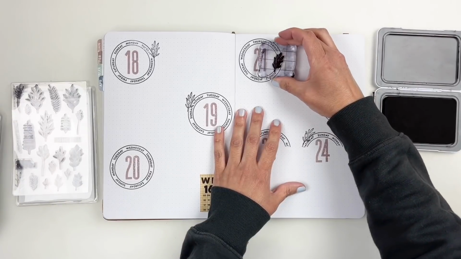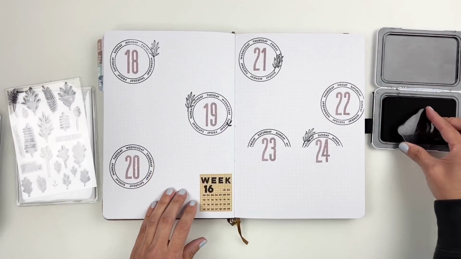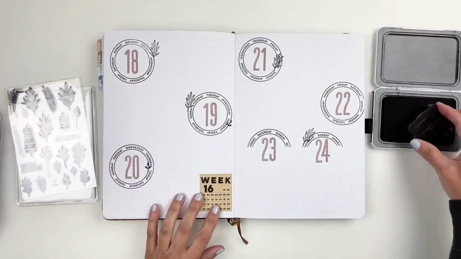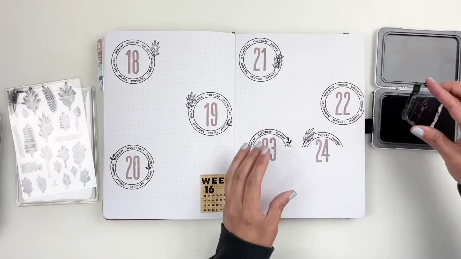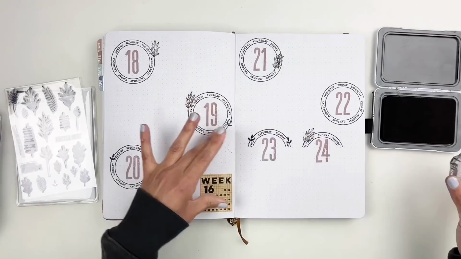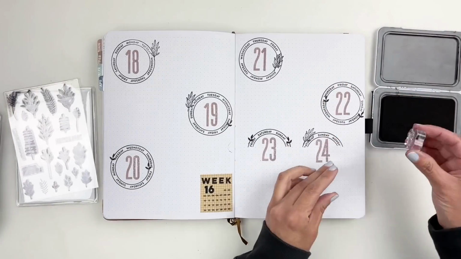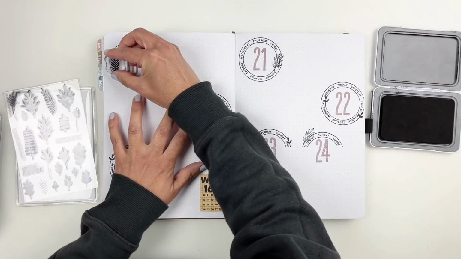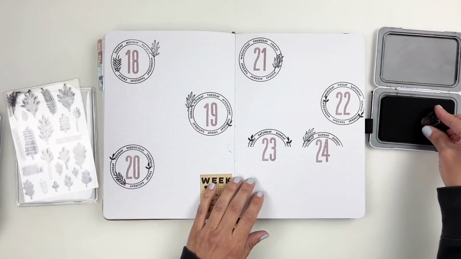I'm so excited for this spread. I'm shocked that I never used this circle because it was the perfect little stamp to add into my daily journal. And you can see that I'm going back and forth between larger leaves and smaller leaves. I'm just creating little clusters around my circles, and it worked out really, really well.